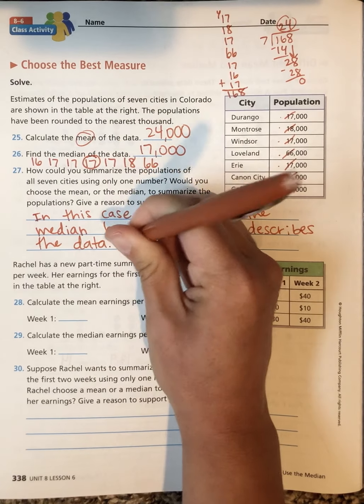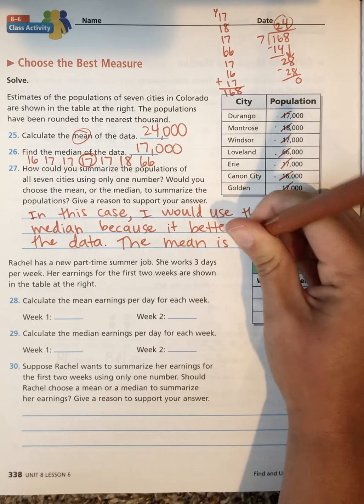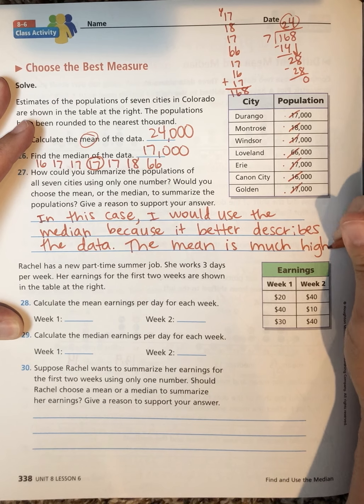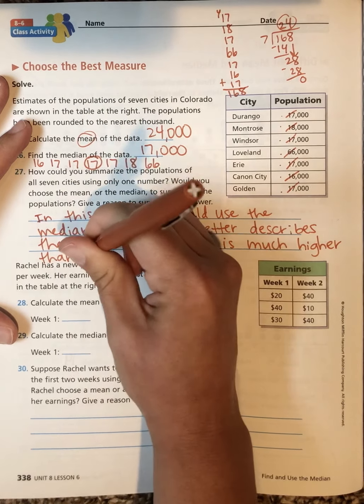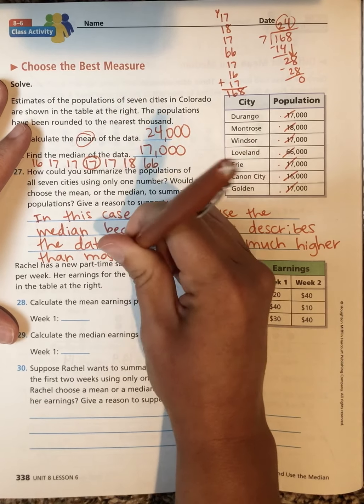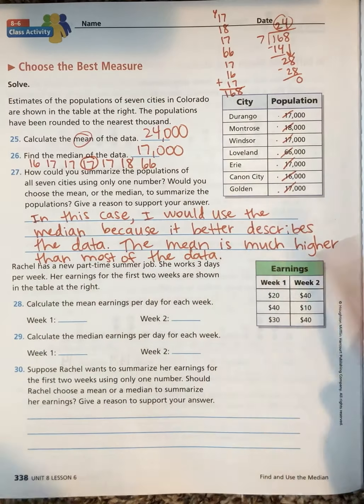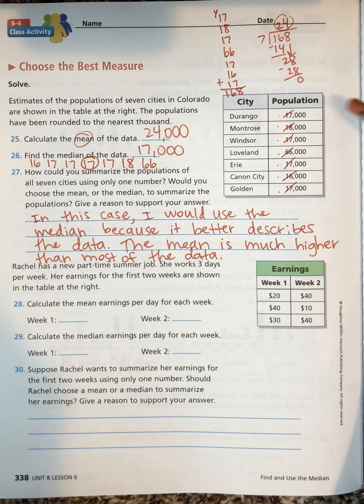And I would not use the mean because the mean is much higher than most of the data. So that's just me. I think for this case, the median is 17,000. Most of these numbers are close to 17,000.